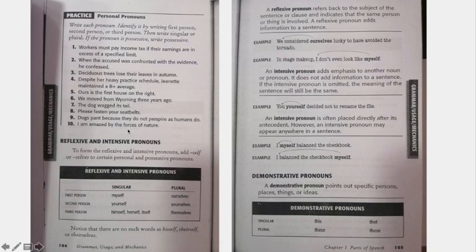Here are examples. An example for the first person in singular form of a reflexive and intensive pronoun is myself. The plural form is ourselves. The second person singular form is yourself, and when you pluralize it, yourselves.